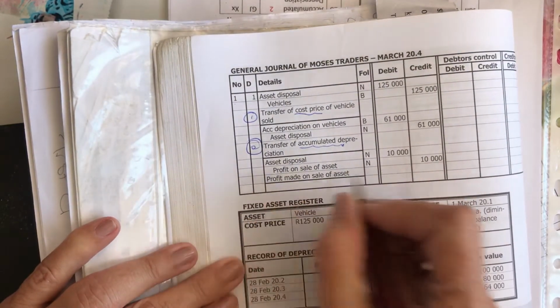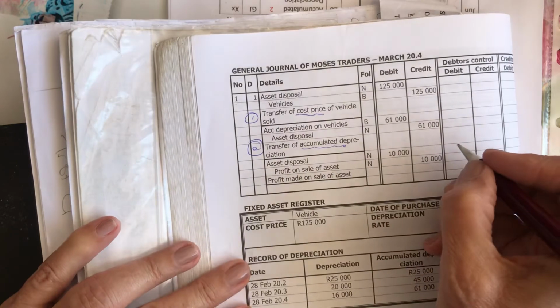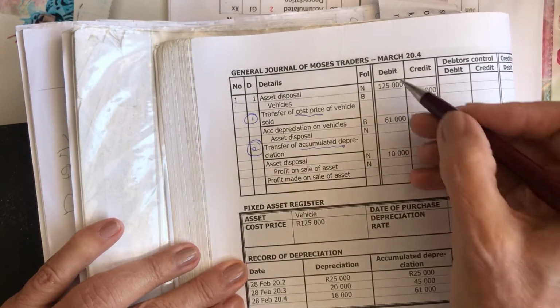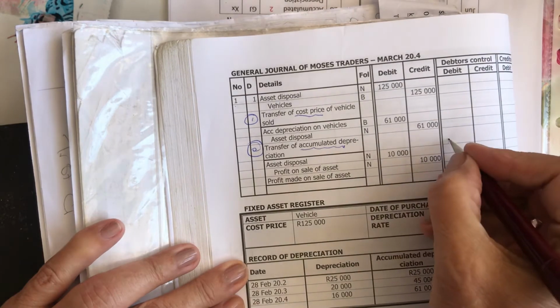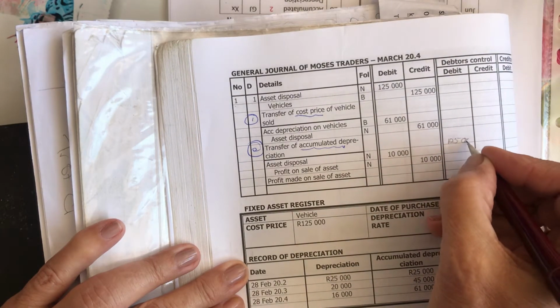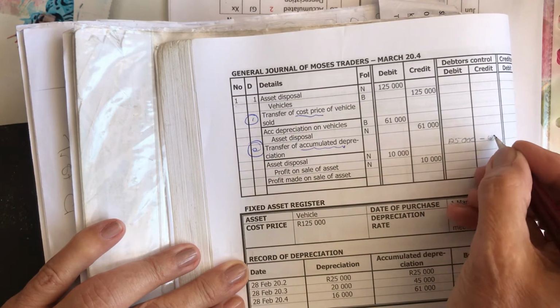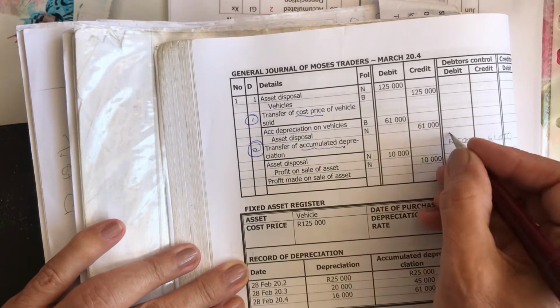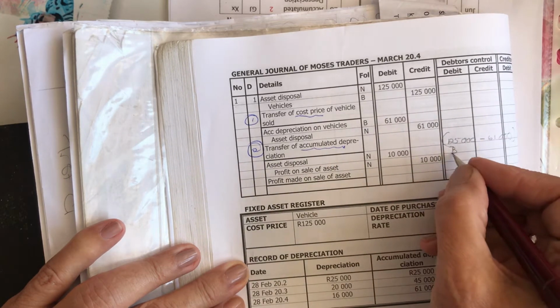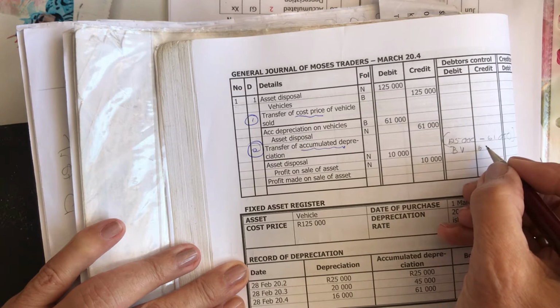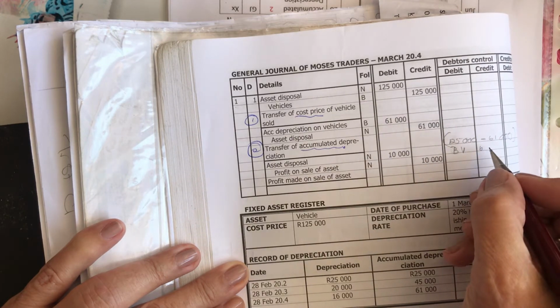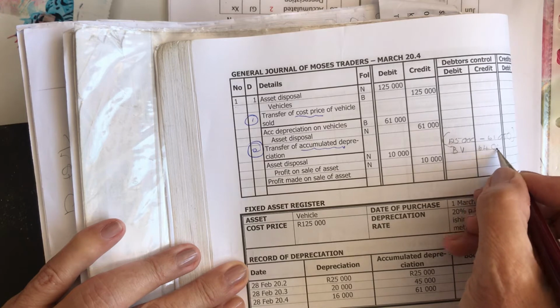So if you have to work this out, you say, okay, what's the difference here? 125,000 minus 61,000 is the book value. So that is 64,000.